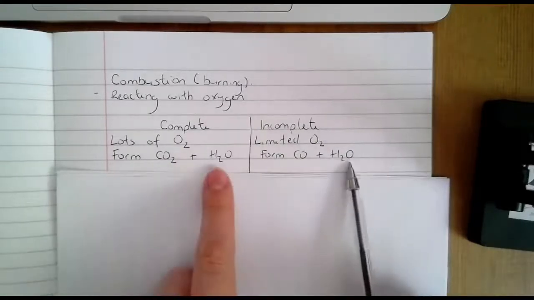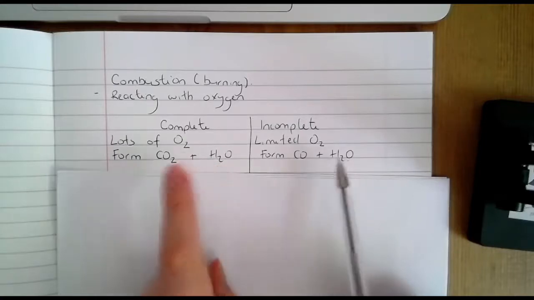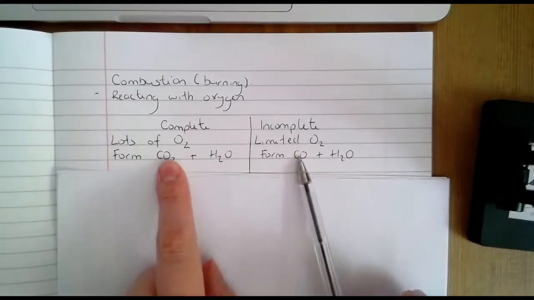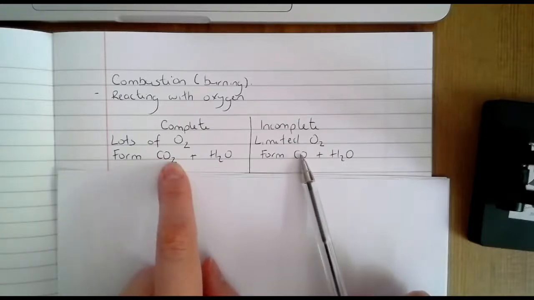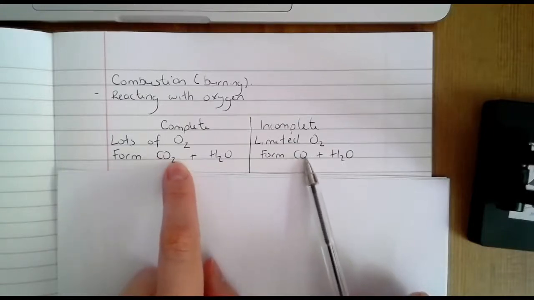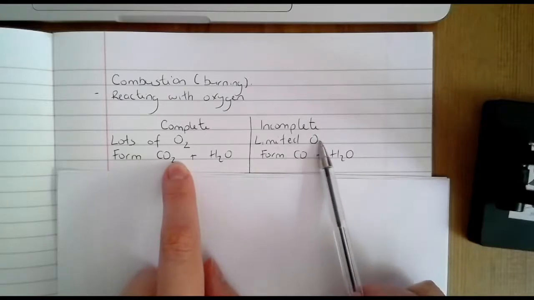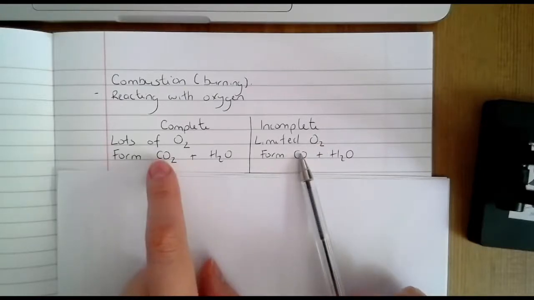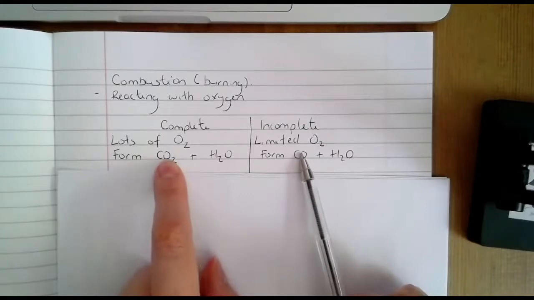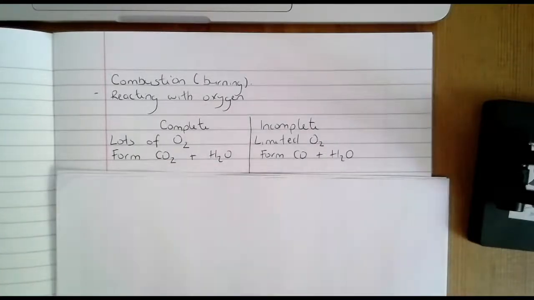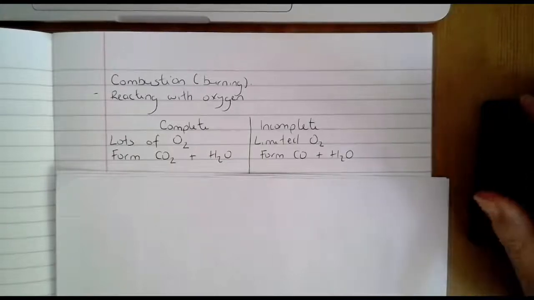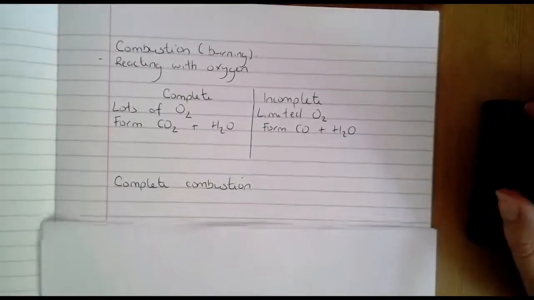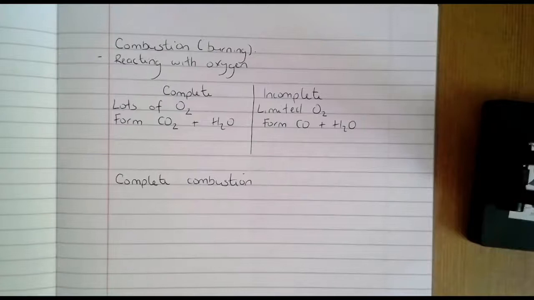So you're forming water both times, but when you've got limited oxygen, instead of forming carbon dioxide, so carbon with 2 oxygen, you're only forming carbon monoxide, carbon with 1 oxygen. You've got less oxygen, so you're forming CO instead of CO2. We're going to come back to carbon monoxide in a second because there's a little bit of theory that you need to know about why it is dangerous. But before we do that, we're just going to have a look at some symbol equations for complete combustion.